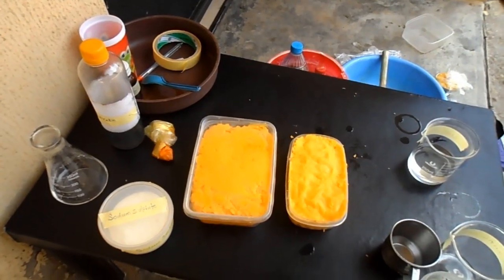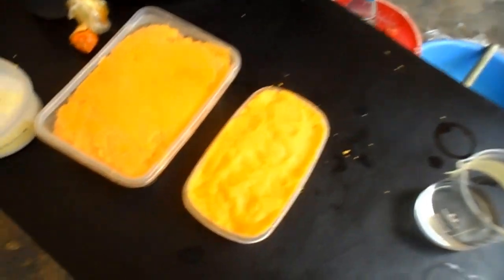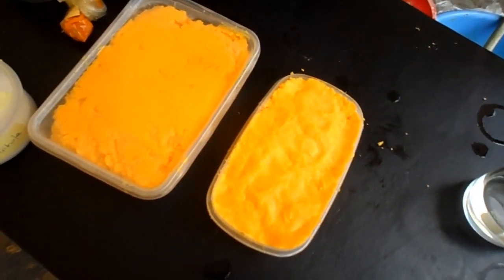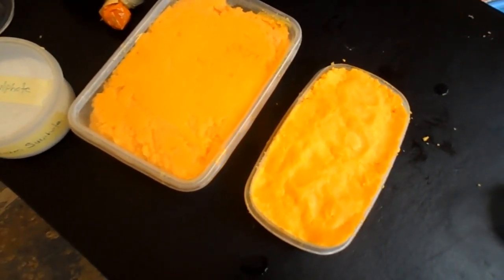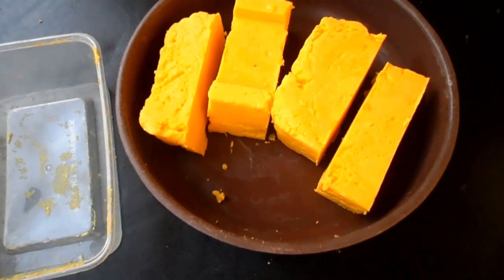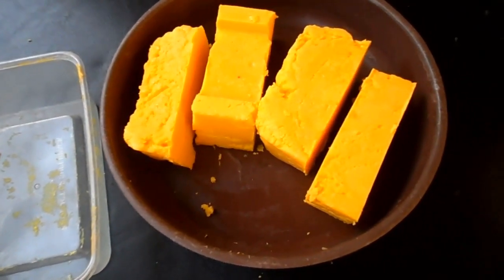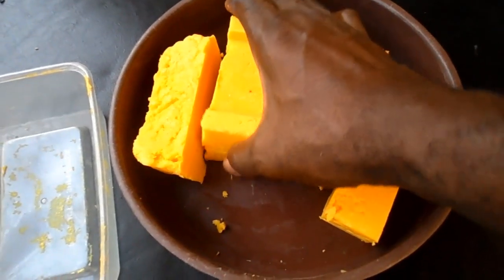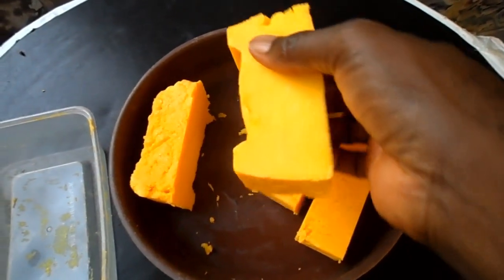Now this is your final soap and this is how it looks. In about 1 or 2 hours, it's going to solidify. This is how it looks after it has solidified, and we have cut it into whatever shape we want. You can see this is your bar soap and it's ready for use.